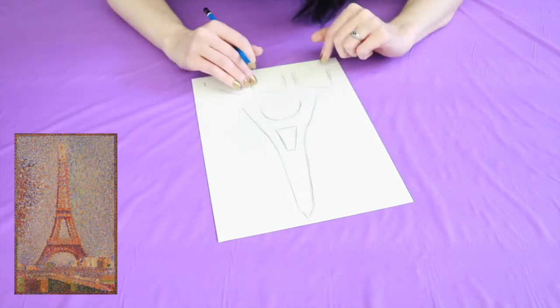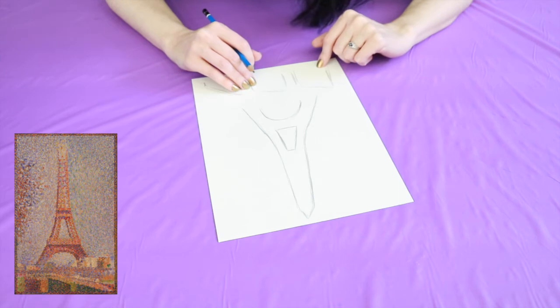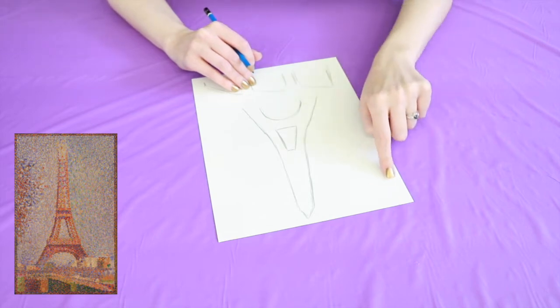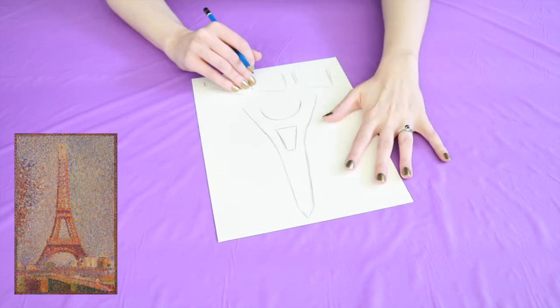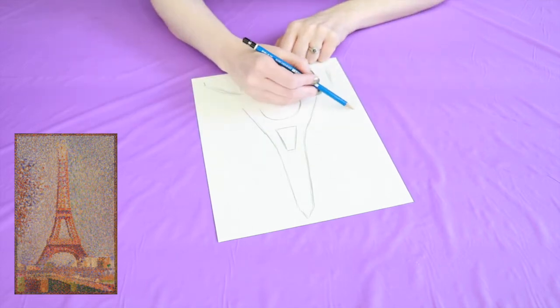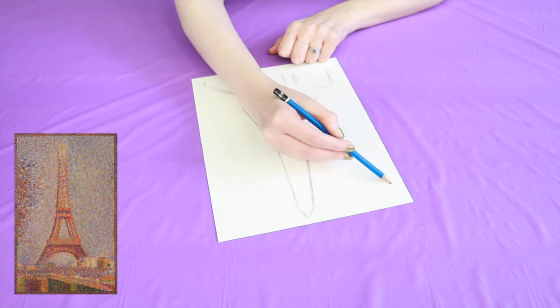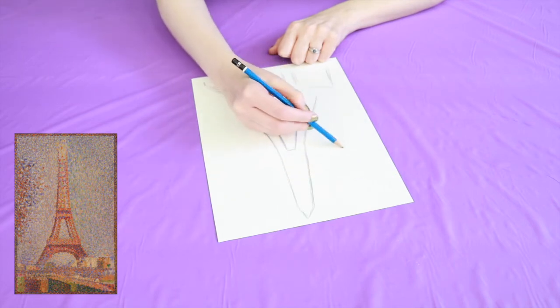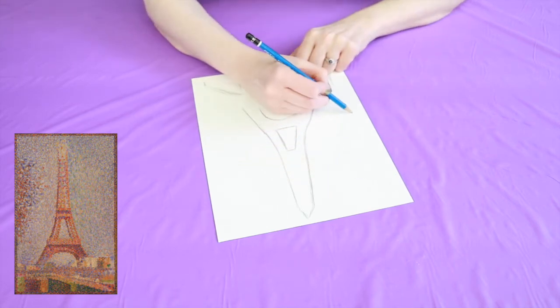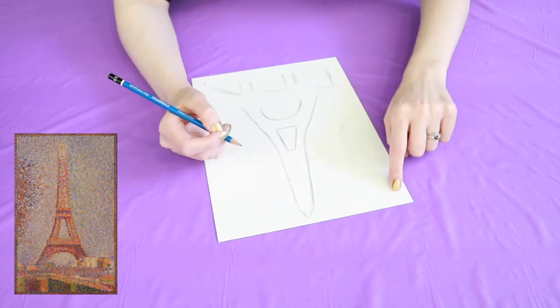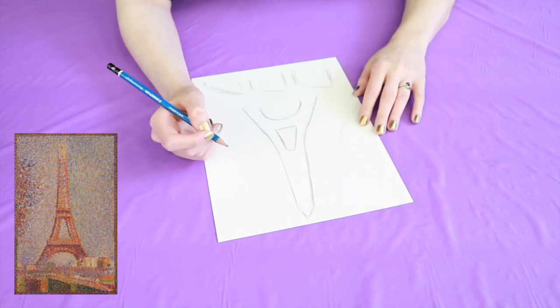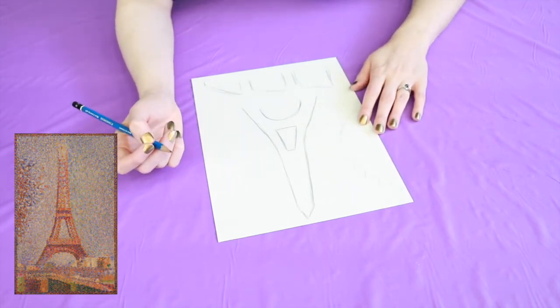So I've got these done. And now what should I do? Oh yes, I don't want to leave the tree out. You can see on the side of Seurat's painting, you see part of a tree coming over this way. So I'm just going to kind of scribble out where I want that to be. It won't look like this when I'm done painting. I'm just making some scribbly lines so I remember where to put the dots that will make up my little tree.